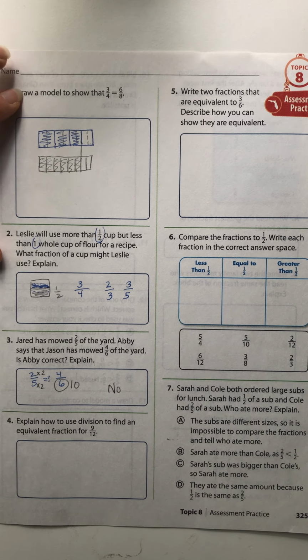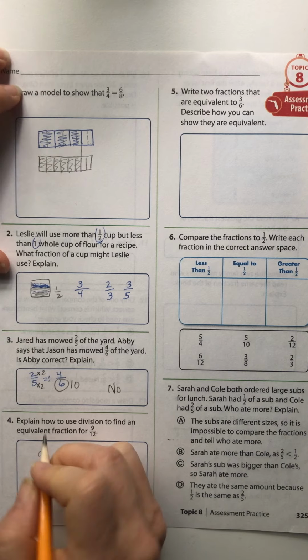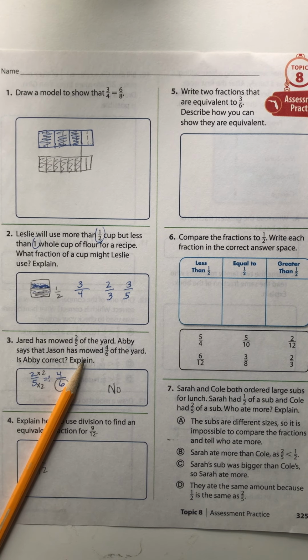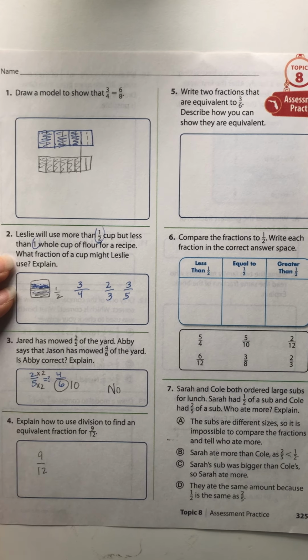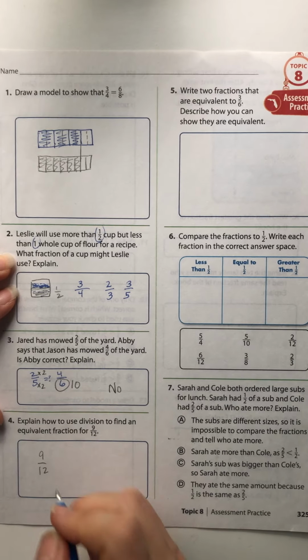Number 4 says, explain how to use division to find an equivalent fraction for 9/12. So 9/12, in division, I need a common factor. All right, so I know that 9 and 12 both have 3 in common.